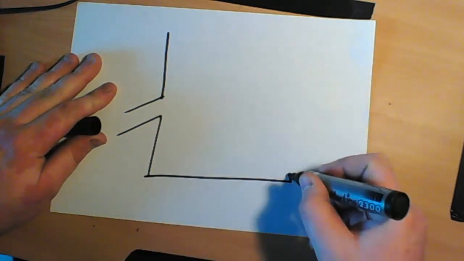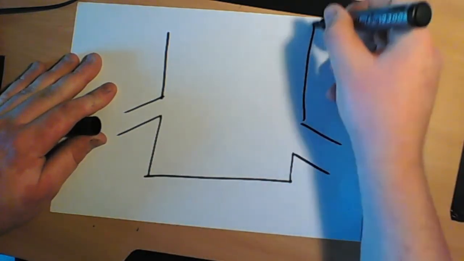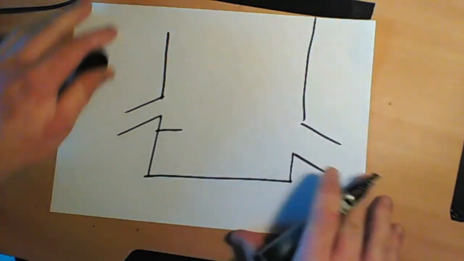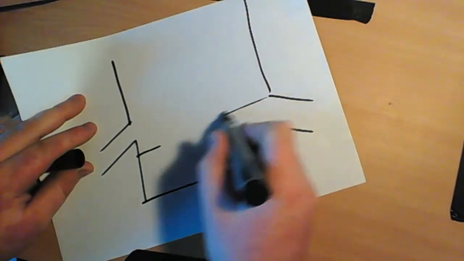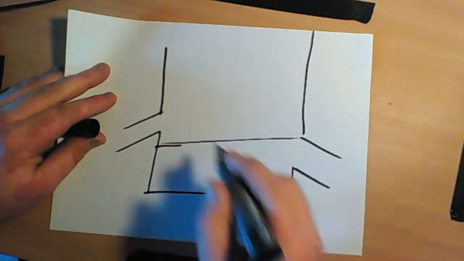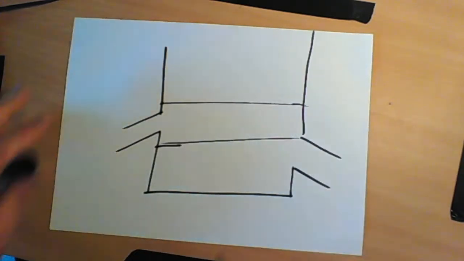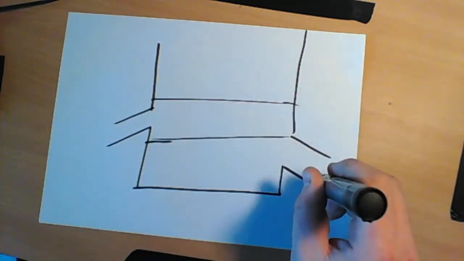Comes down over, and again, oh jeez, don't tell me I haven't done that good. I'll do a bit crooked. Okay, so that's the two things you have. One of these two, you have a tap that's a bit higher than the other.